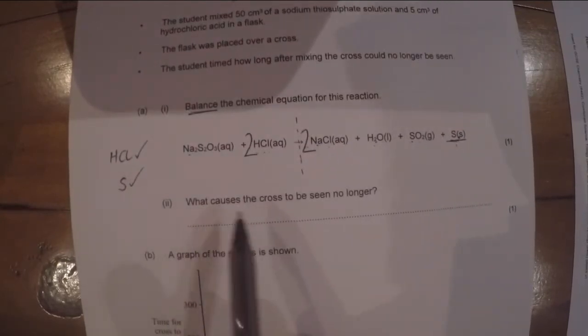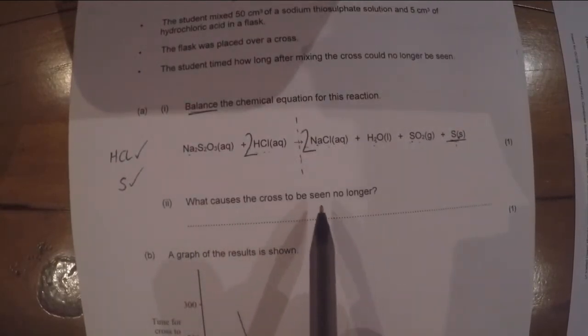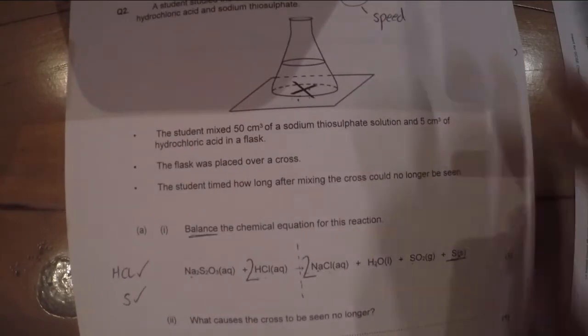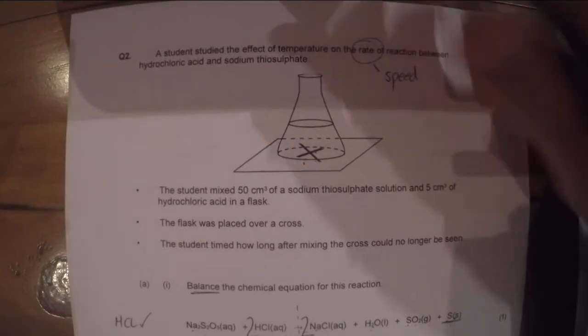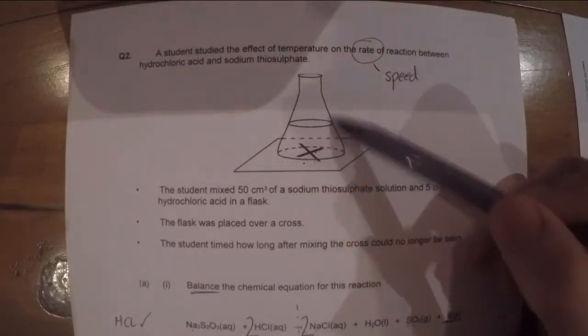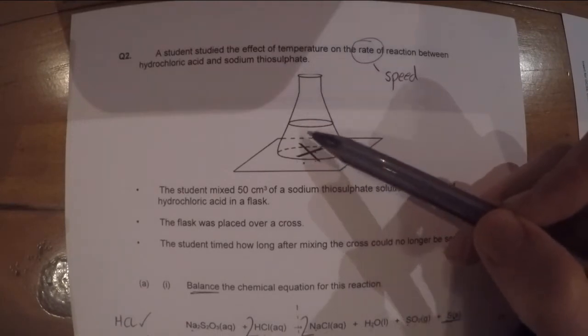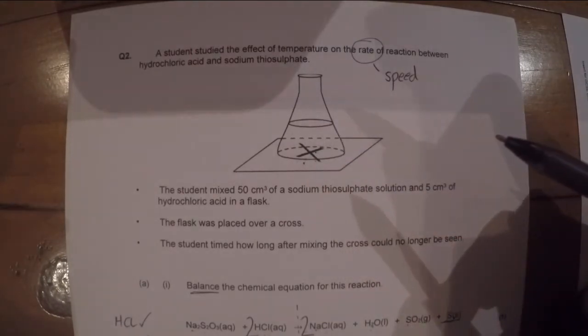Part 2 says, what causes the cross to be seen no longer? So if you can't see through the flask, the reason you can't see through it is because a solid has appeared and is blocking the light, it's opaque.